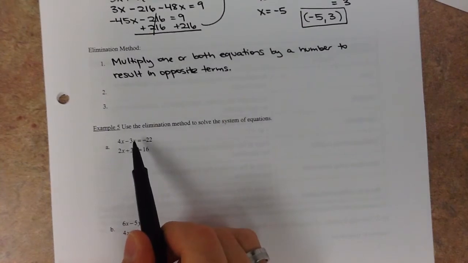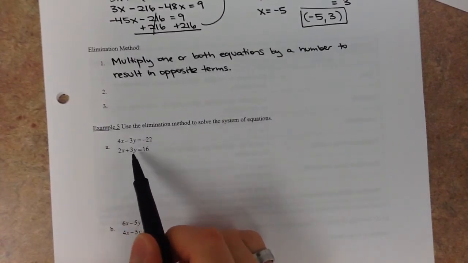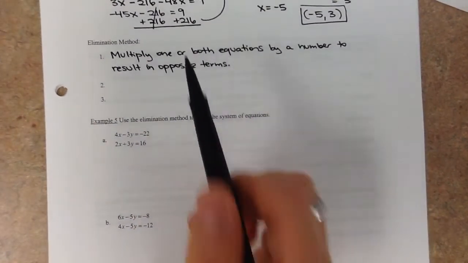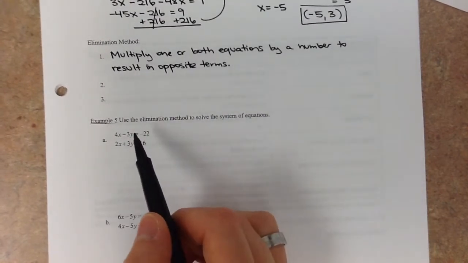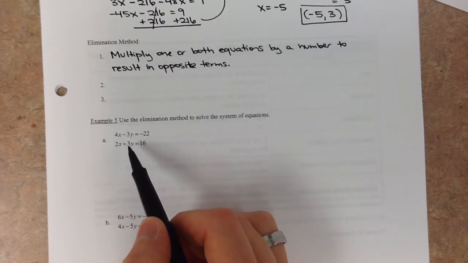See how this first equation has a negative 3y and this second equation has a positive 3y? Those are opposite terms. They're almost identical, except one is positive and one is negative. So this first step is actually unnecessary in this version of the elimination method because we already have opposite terms. We have a negative 3y and a positive 3y.